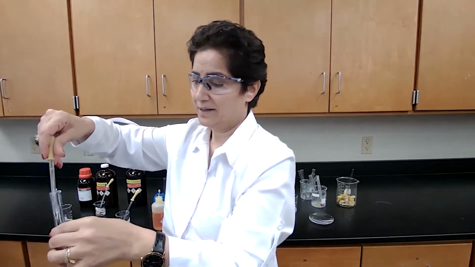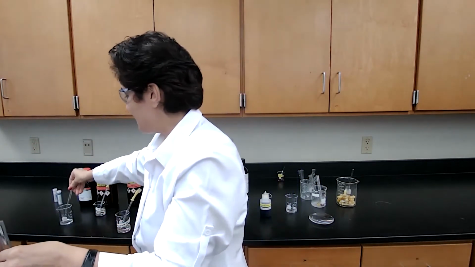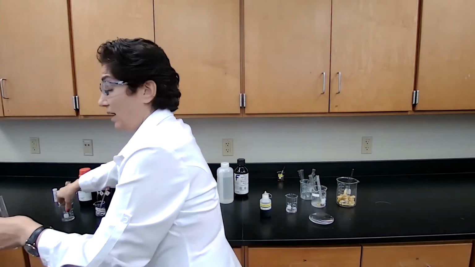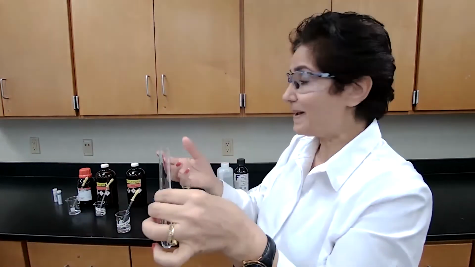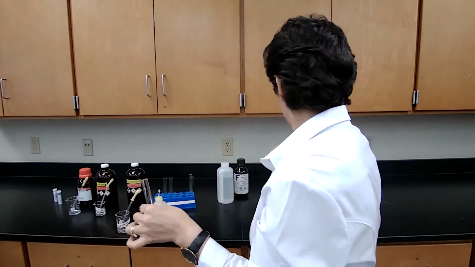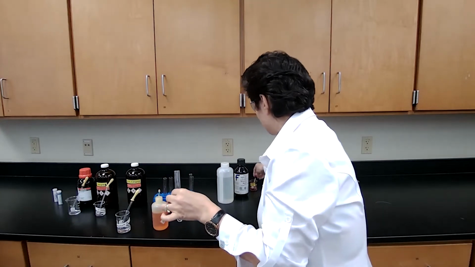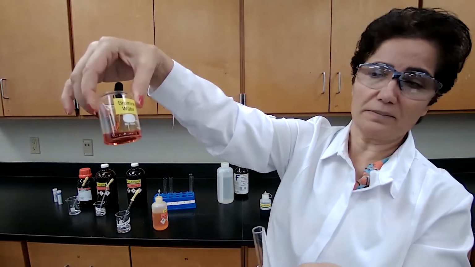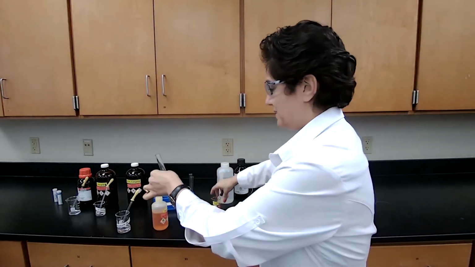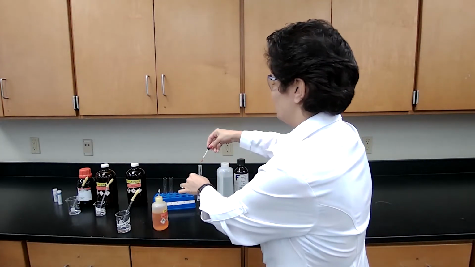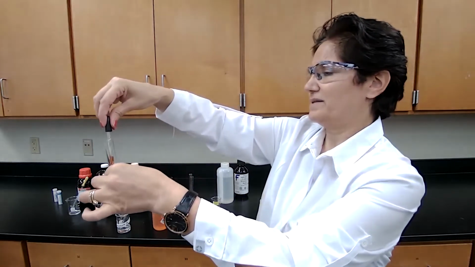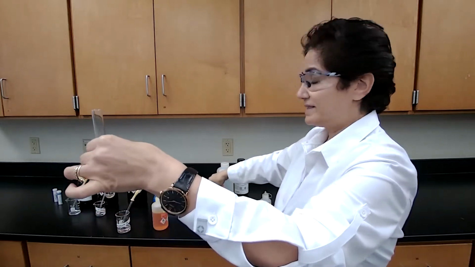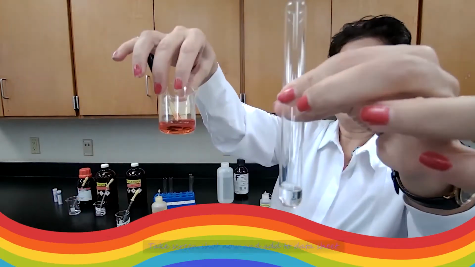I'm going to start with pentene. The first test is pentene. Pentene is unsaturated and is expected to have a positive test with the bromine. This is the bromine water, and it's not the most gentle chemical, so I'm just going to add one drop quickly and look for disappearance of the red color.